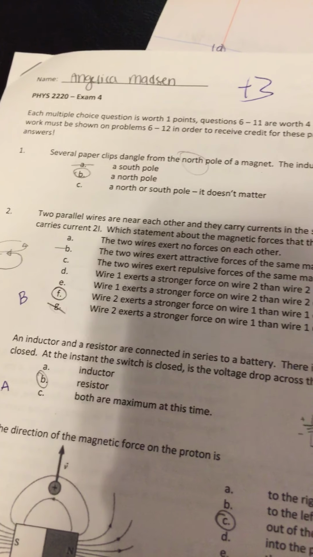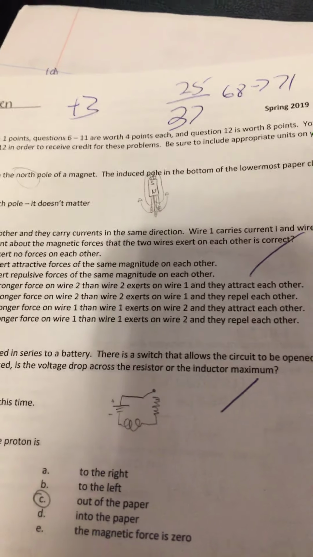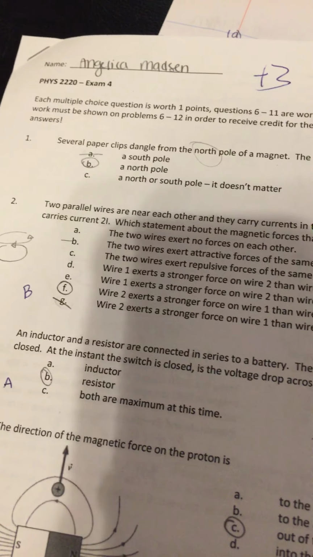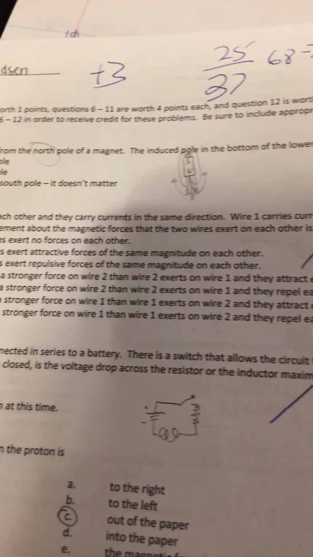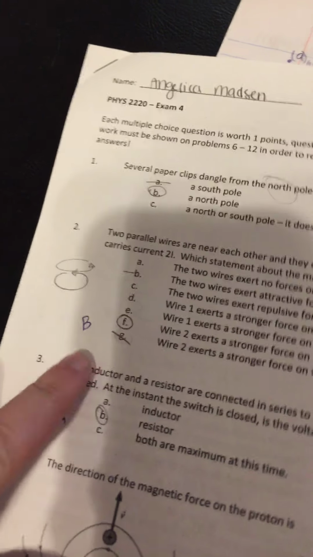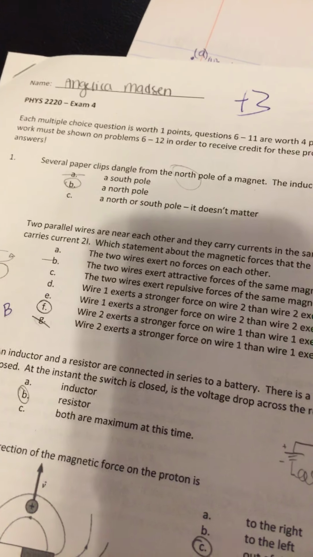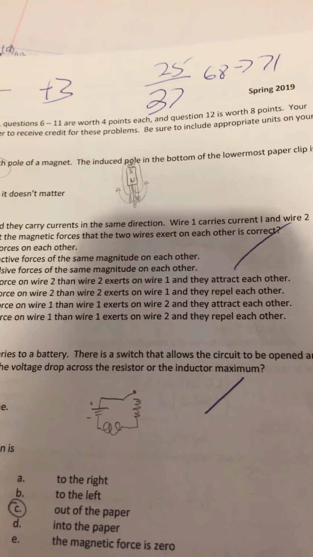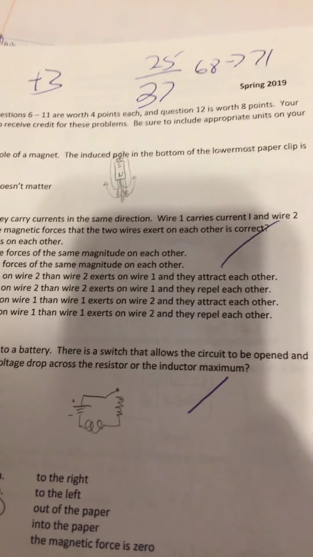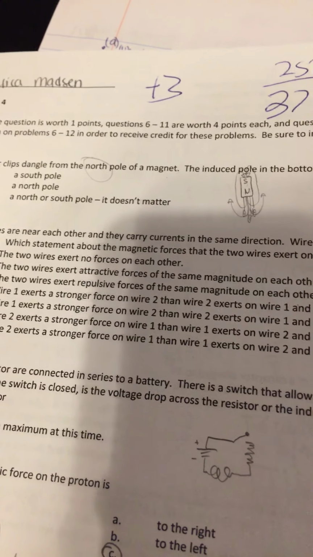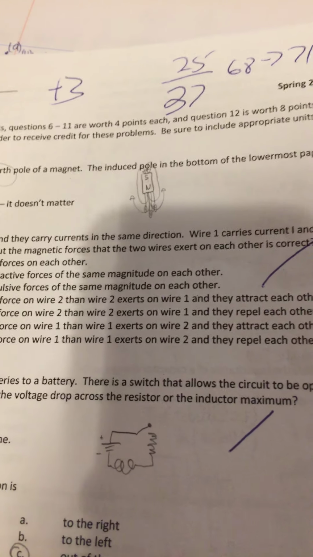It says two parallel lines are near each other and they carry currents in the same direction. Wire 1 carries a current I, and wire 2 carries a current of 2I. Which statement about the magnetic forces that the two wires exert on each other is correct? I said F because it says wire 2 exerts a stronger force on wire 1 than wire 1 exerts on wire 2, and they attract each other. The correct answer is B, which is the two wires exert an attractive force of the same magnitude on each other.